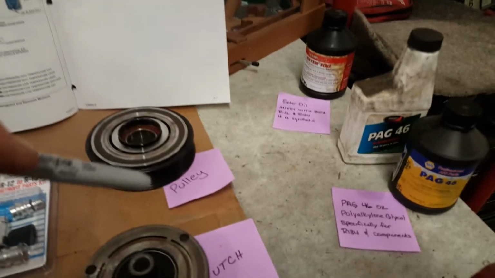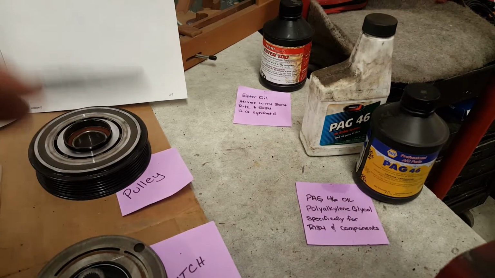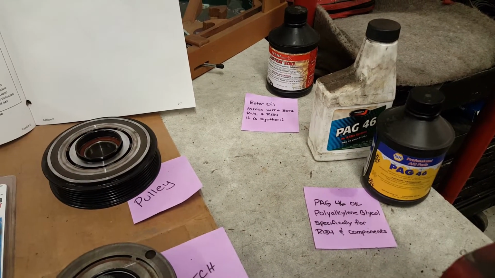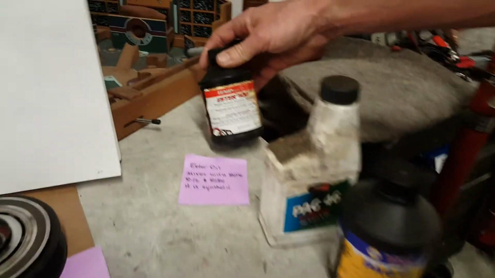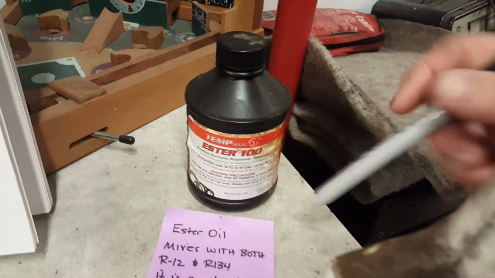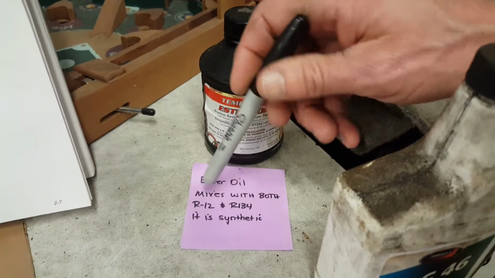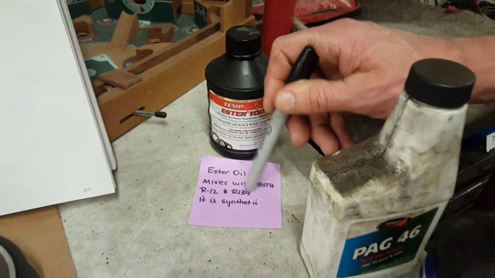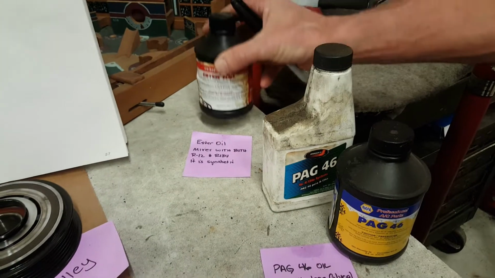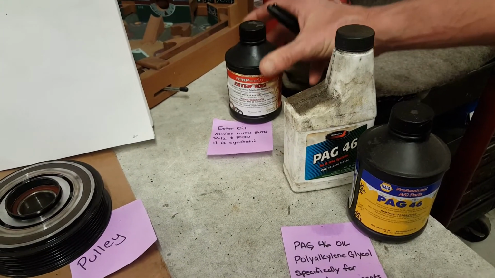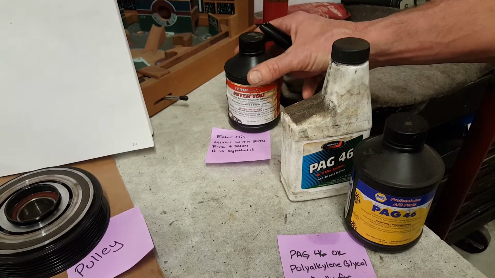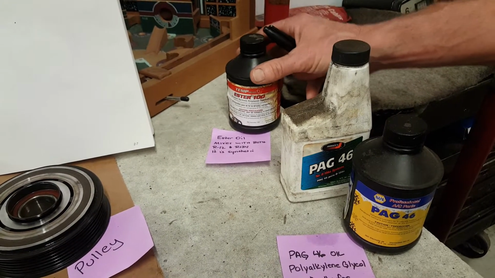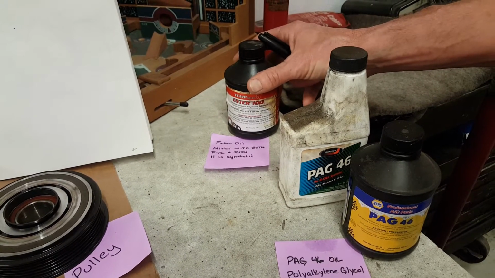Let's talk about the different kinds of oil. Of course, there's more than just what I've got here, but as you can see, I've got an oil here. This one's called ester, an ester oil, which will mix with both R12 and R134. It is a synthetic oil, but it will mix. The reason why I bring that up is if you have an older system like an R12, it used a mineral oil, and that mineral oil will not mix with R134.